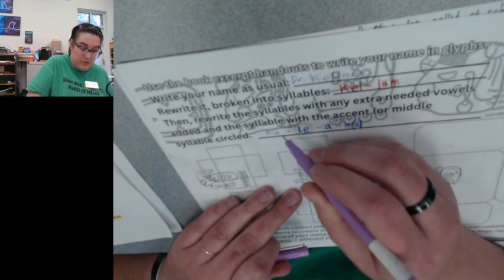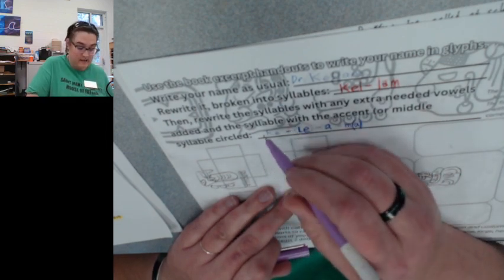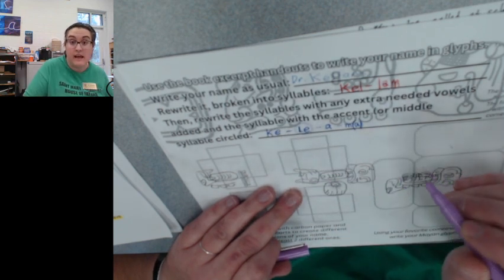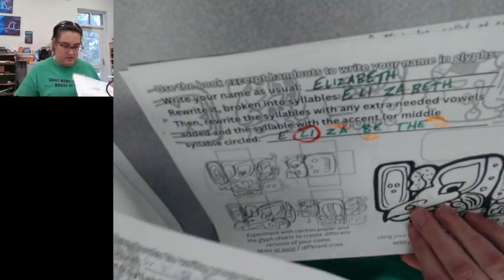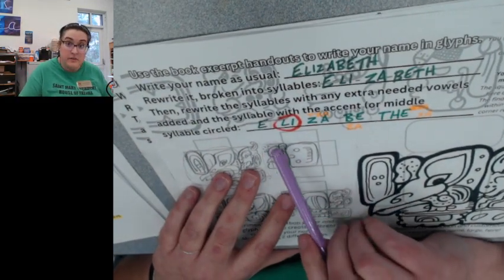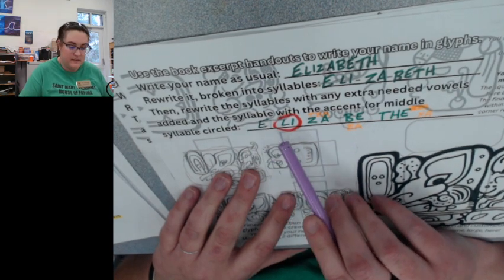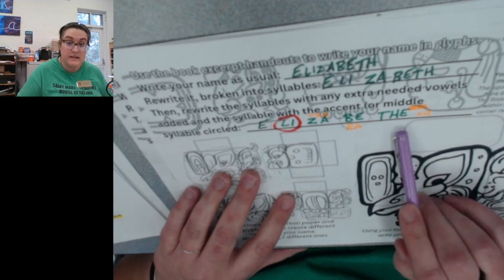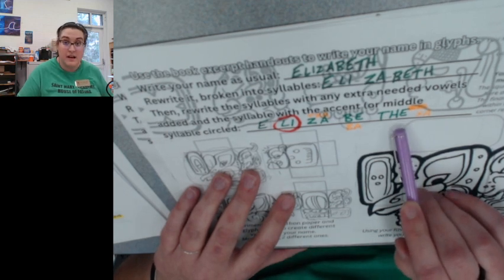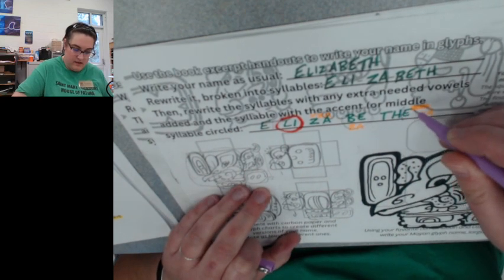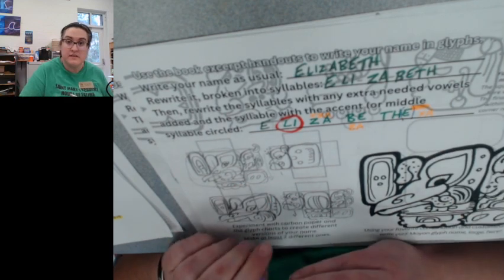Here's the thing. Mostly, I just want to see that you guys are trying this and that you're getting to those steps and breaking things down so everything ends in a vowel. Or if you've got a longer name, like Elizabeth, I broke it into syllables: E, Li, Za, Be, Th. So I needed to have that E added at the end because I had an E at the end of Elizabeth. Add some parentheses around that to show that it's a silent E.